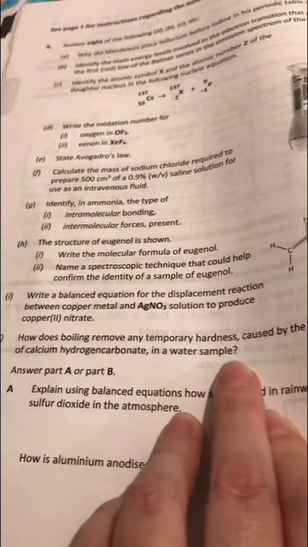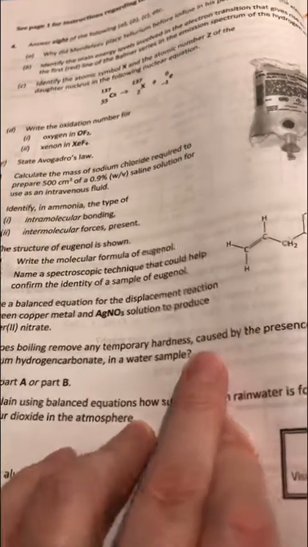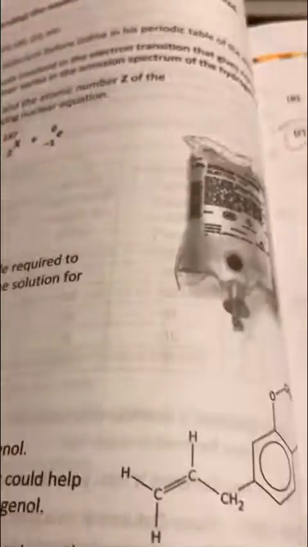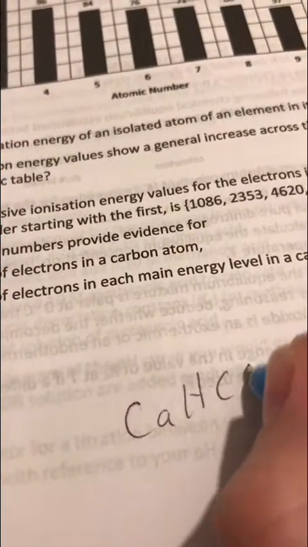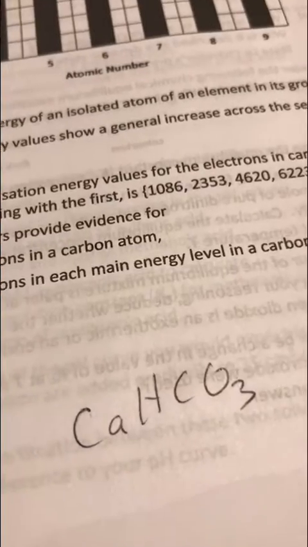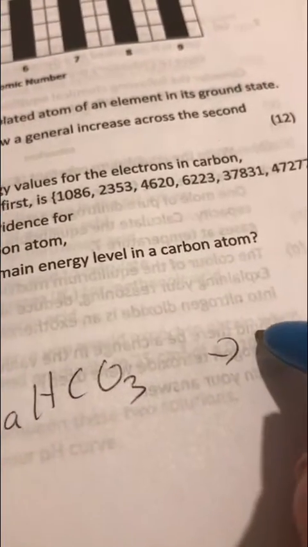for example, how does boiling water remove temporary hardness? So temporary hardness is caused by hydrogen carbonate. A hydrogen carbonate, it's normally calcium, but it could be magnesium. So it's hydrogen carbonate that you're taking a look at. When you boil the water, you convert that hydrogen carbonate into calcium carbonate.